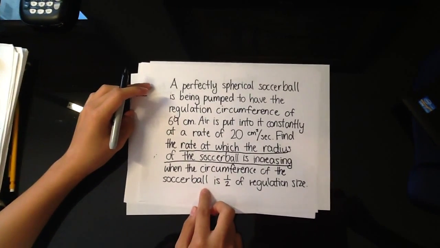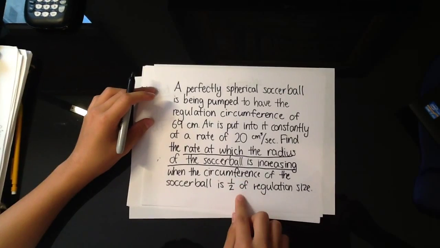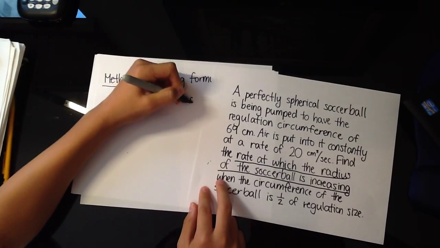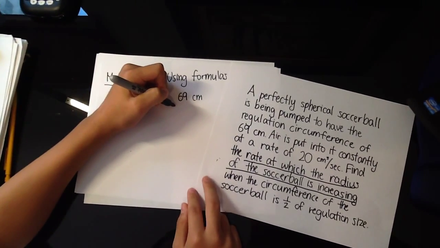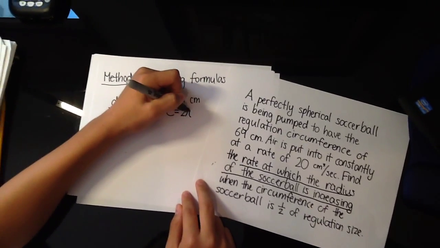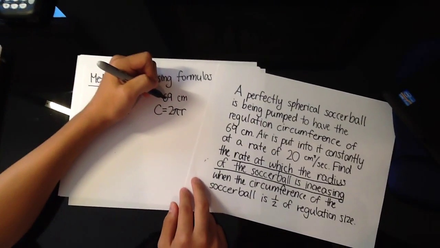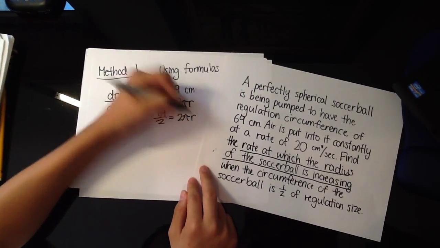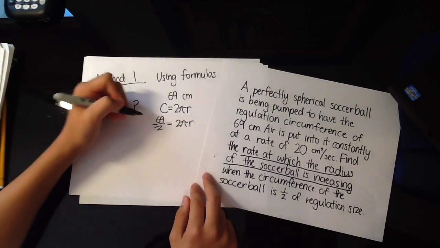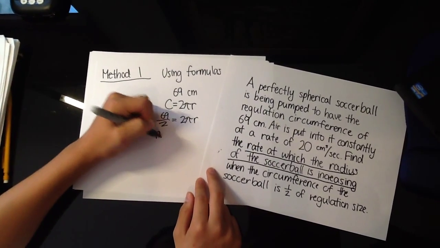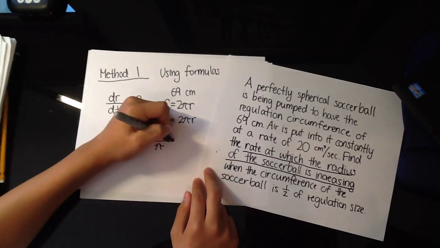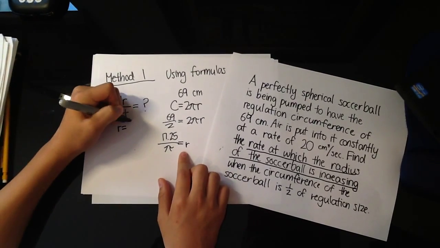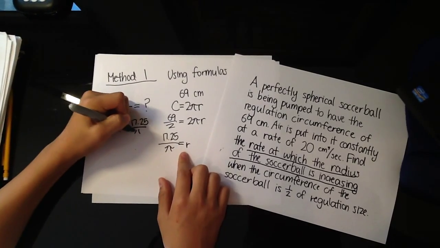And we can figure out the radius because we know the circumference is half of regulation size. Regulation size is 69 centimeters, and the formula for circumference is C equals 2 pi r. So 69 over 2 equals 2 pi r. Divide both sides by 2 pi, and you get 17.25 over pi equals the radius.